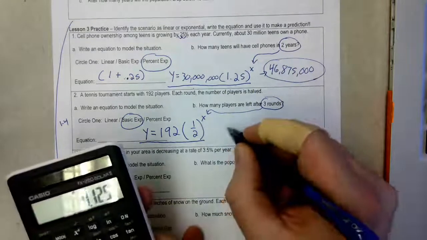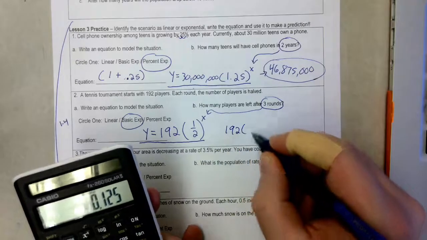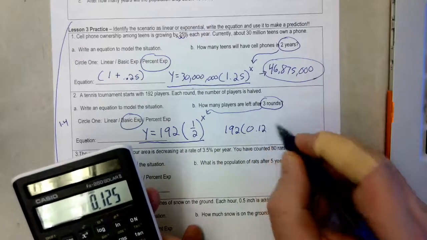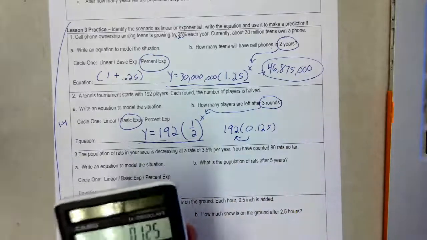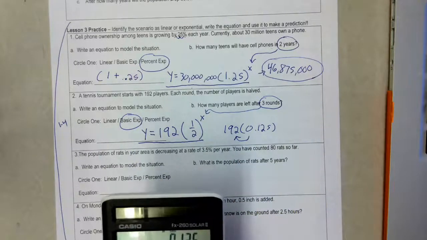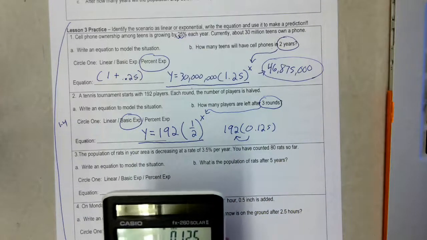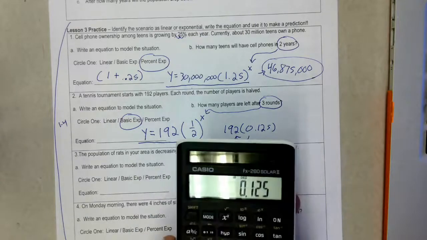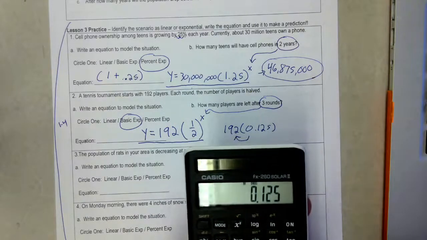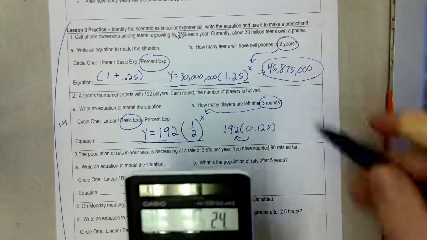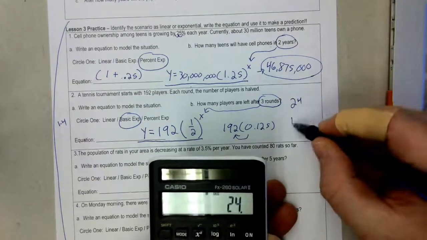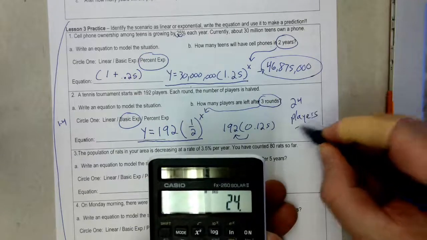Now, that's not my final answer, because now, order of operations, I have to multiply that 0.125 by 192. And then that will tell me how many players are still left after 3 rounds. So 0.125 times 192 gives me 24. So 24 players will be there after 3 rounds.